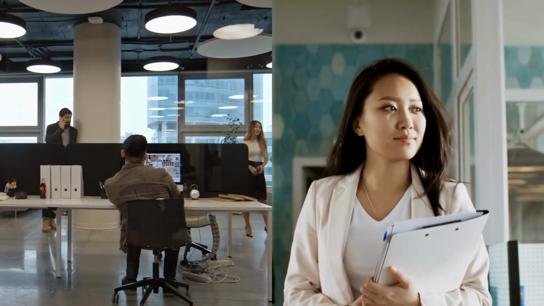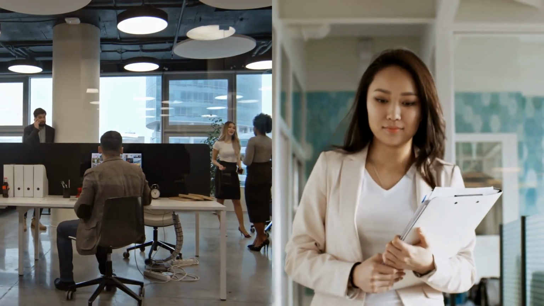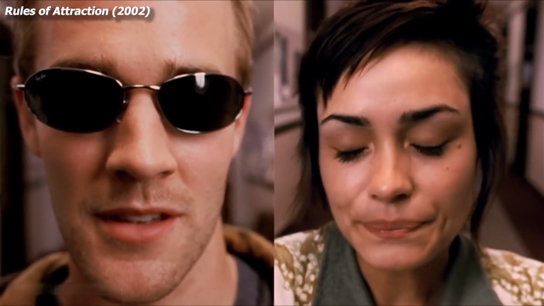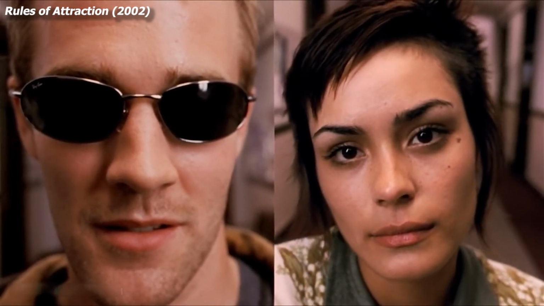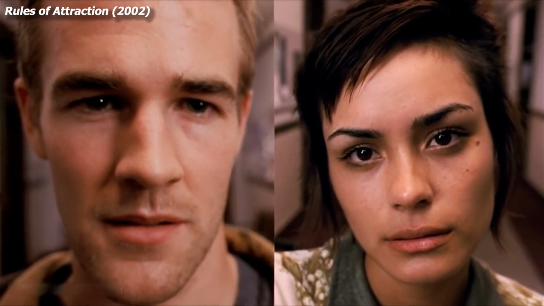For example, show different storylines or different perspectives in the same frame to increase the sophistication and appeal of the story. The film The Rules of Attraction uses a split screen in the clip to divide the screen into two frames to show the point of view of the main male and female character respectively.